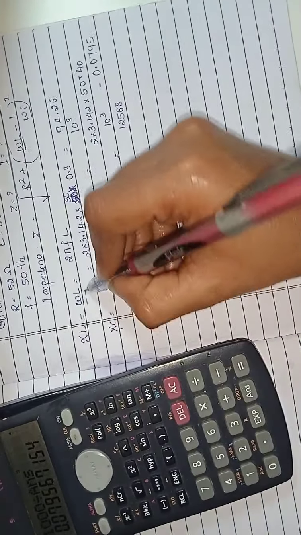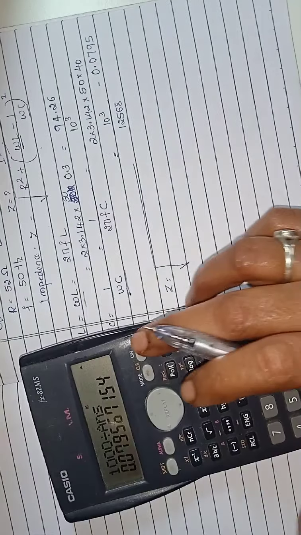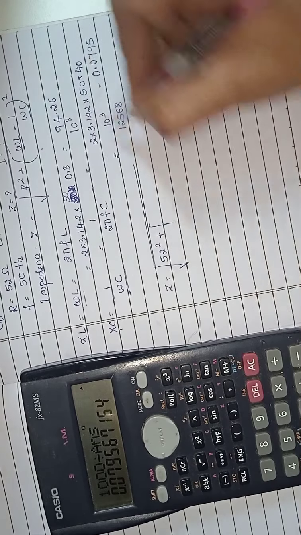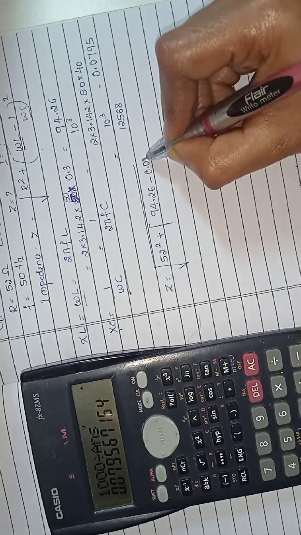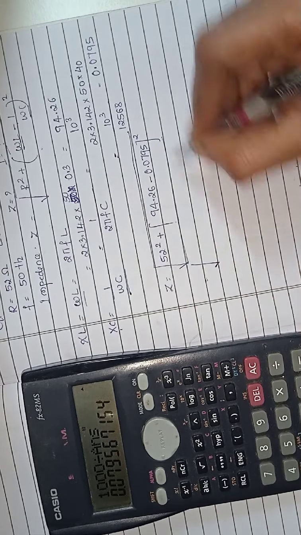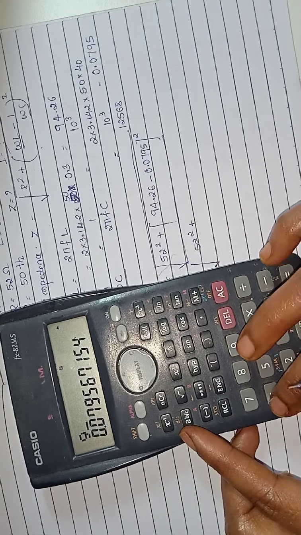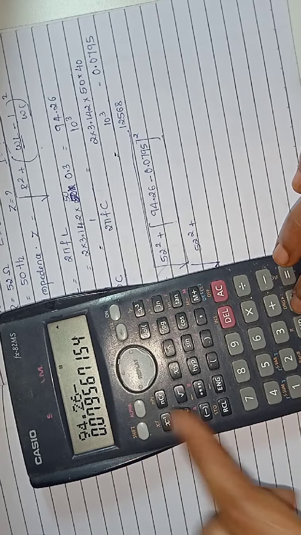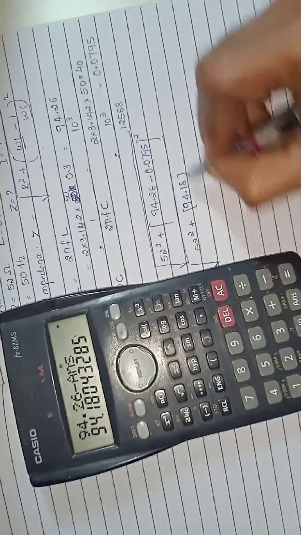Let's substitute these two values in this formula. R square, R is 52, so 52 square, plus omega L, which is 94.26, minus 1 by omega C, which is 0.0795, to the square. So we have to subtract 0.0795 from 94.26. We got 94.18, to the square.